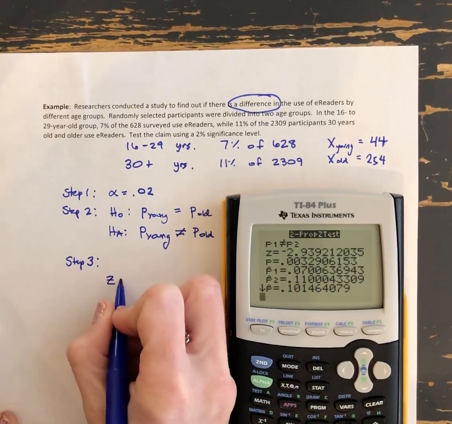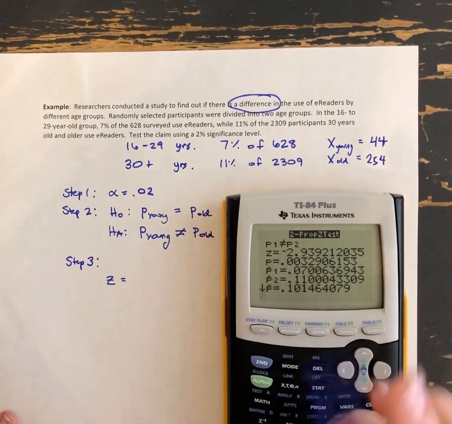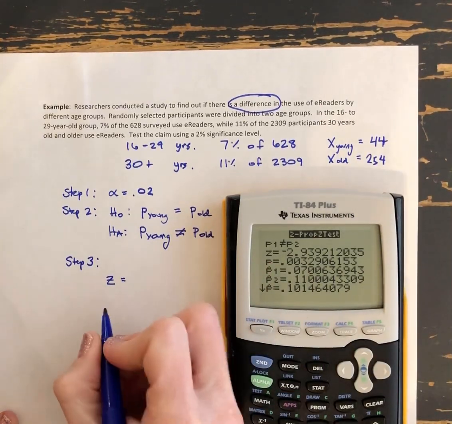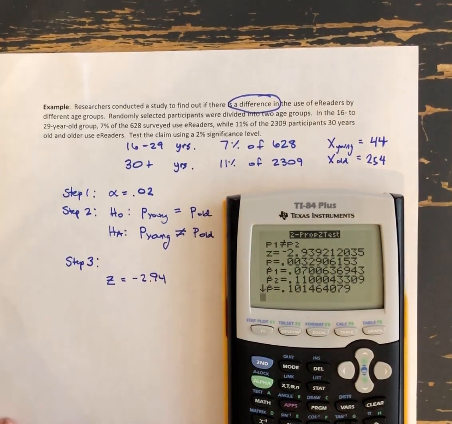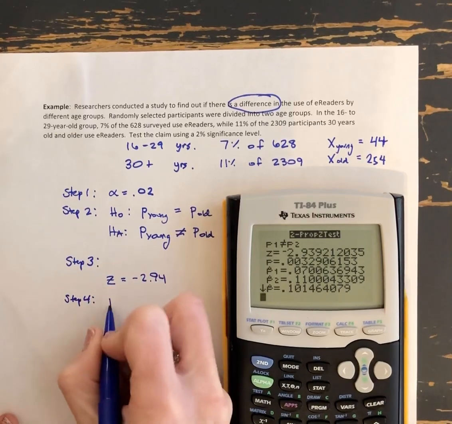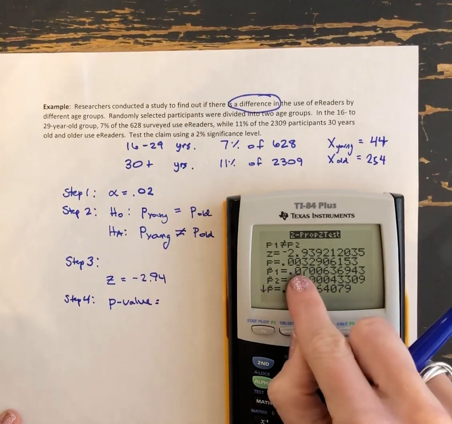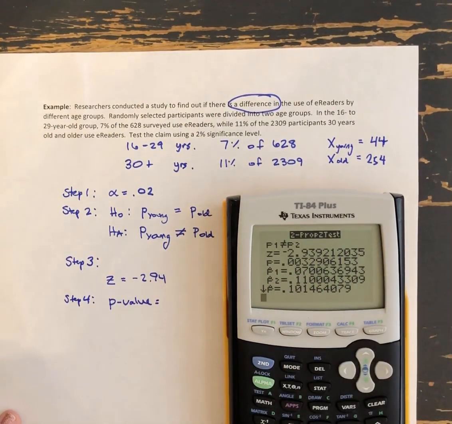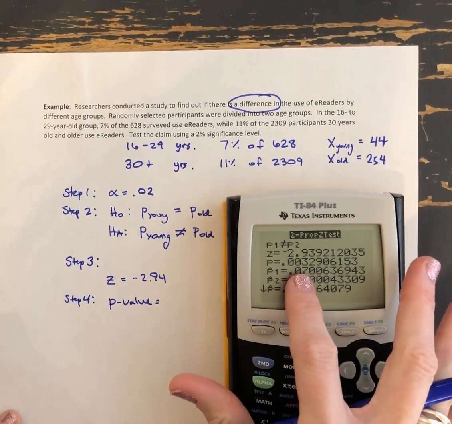And you'll notice there it gives us our test statistic, Z, right here at the top, is negative 2.94 if we round to 2 decimal places. And this is nice because it gives us step 4, which is our p-value. It gives us our p-value there right away as well. And it is already taking into account that this is a two-tailed alternative. So we don't need to do anything to that p-value. It's just 0.0033.